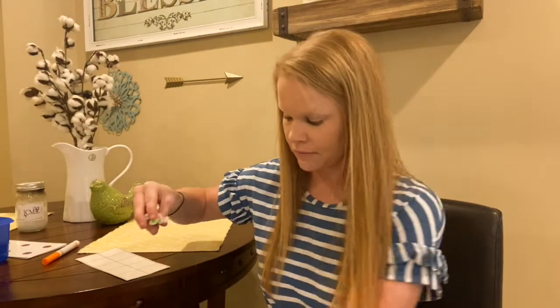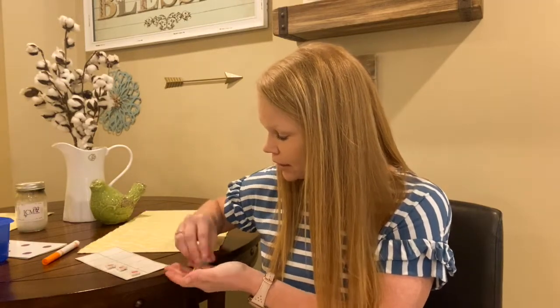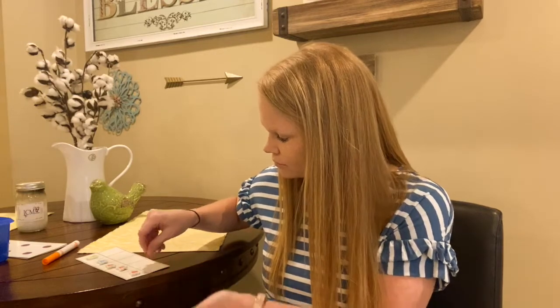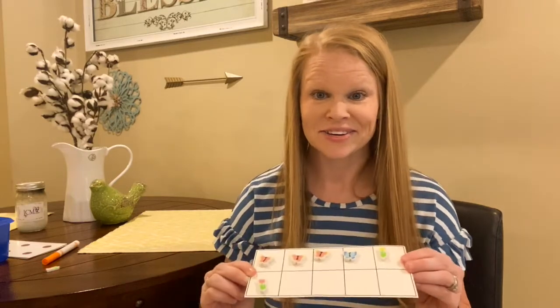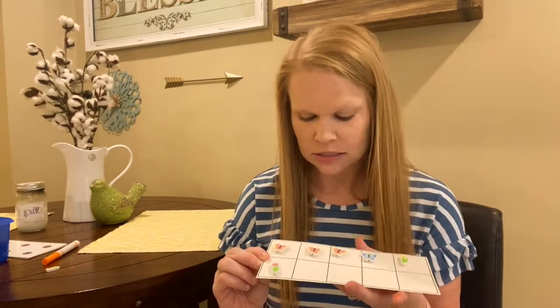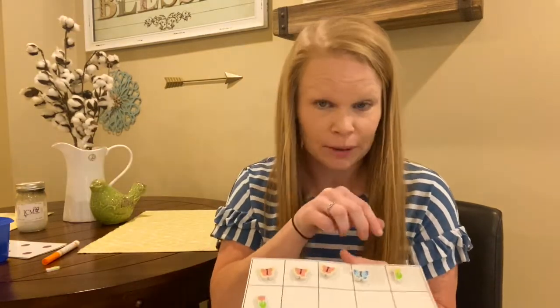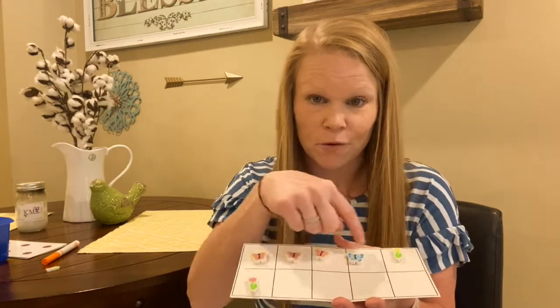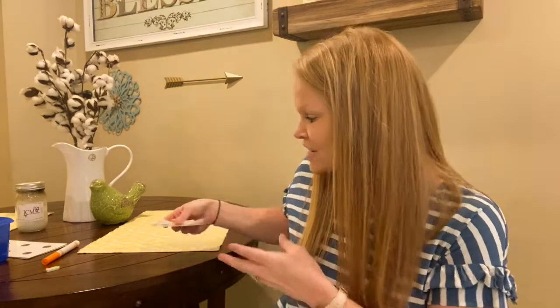Okay, so let's see. 1, 2, 3, 4, 5, and 6. Okay, so you have 6 items on your 10 frame. Now it tells me my first number is a 4. So I could make these 1, 2, 3, 4 represent the first part of my equation. 4 butterflies and how many flowers? Okay, show me your thinking in your notebook today. Either draw a picture to show that and circle your 2 groups, or just write your answer if you already know what the answer is.